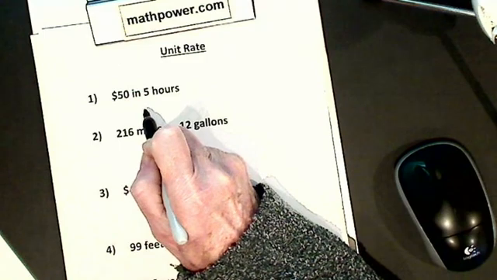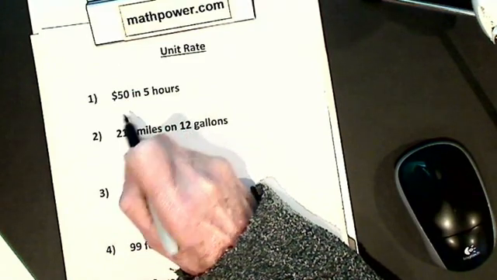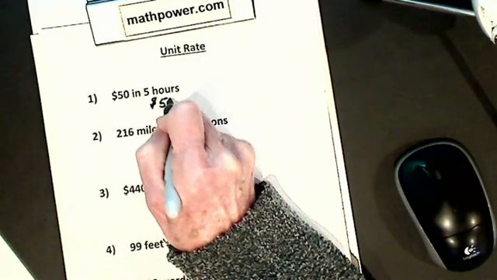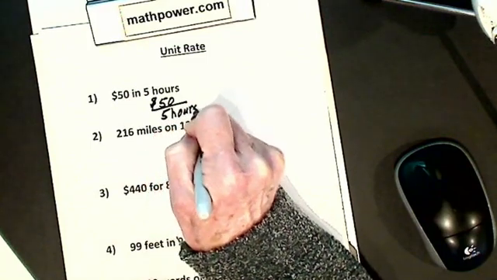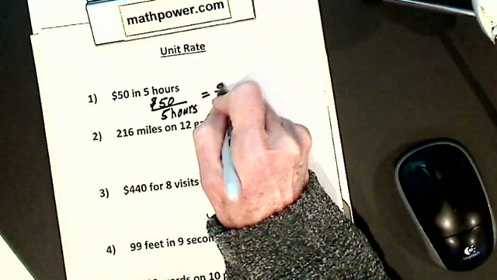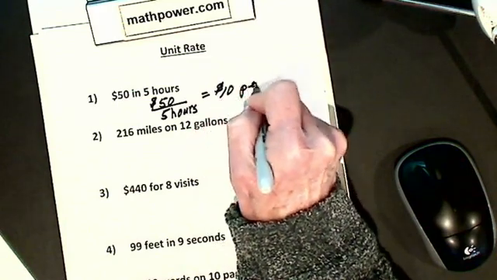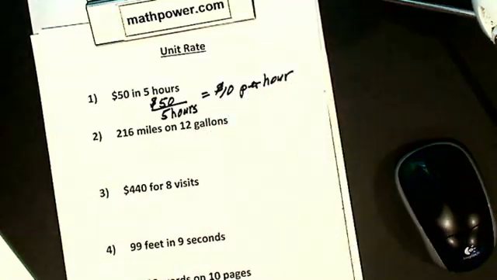As I continue with unit rate, I know that for a unit rate I have to have a denominator of 1, which means I have to do division. So the first one, if I have to find the unit rate, and I have $50 in 5 hours, that means I'm going to have $50 divided by 5 hours, which is going to equal $10 per hour. So I have to know that when someone asks me for a unit rate, I have to divide it out.